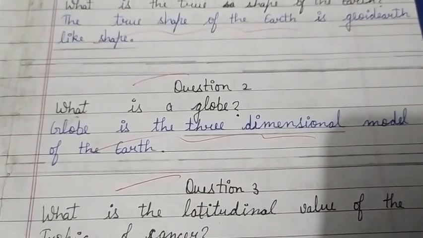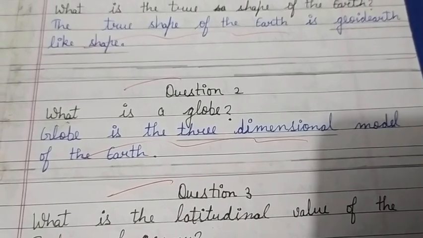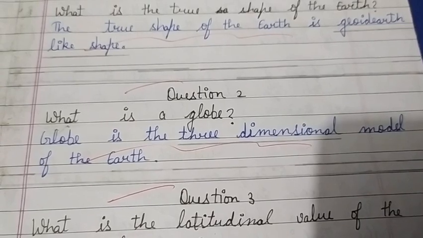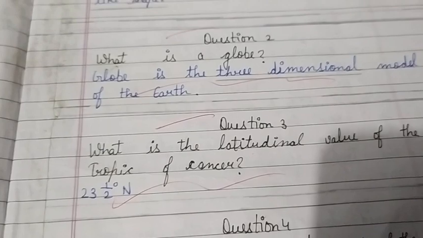Question number 2 is, what is a globe? Globe is a three-dimensional model of the earth. Okay, it is a 3D model of earth.